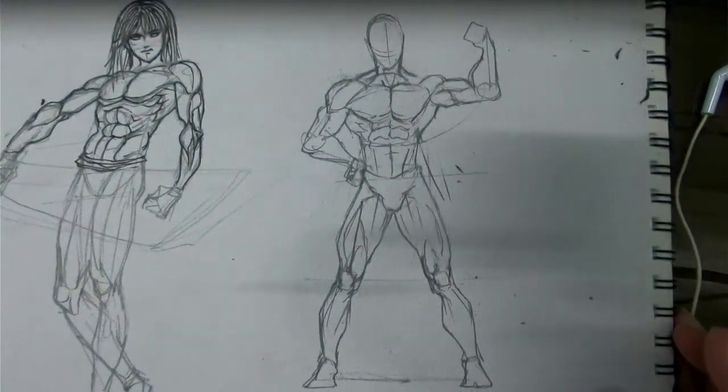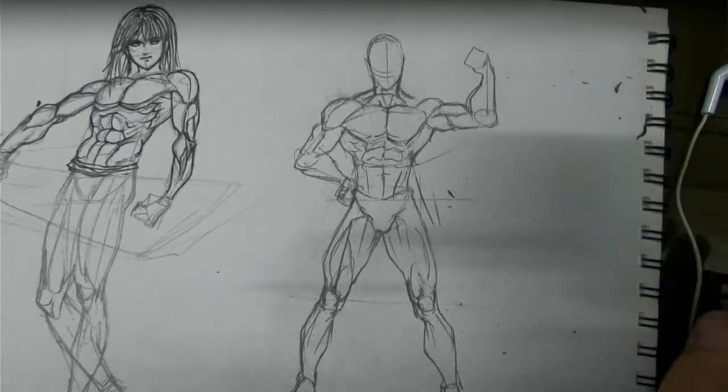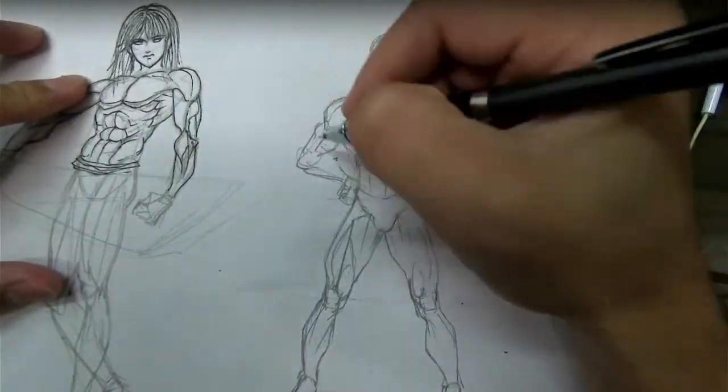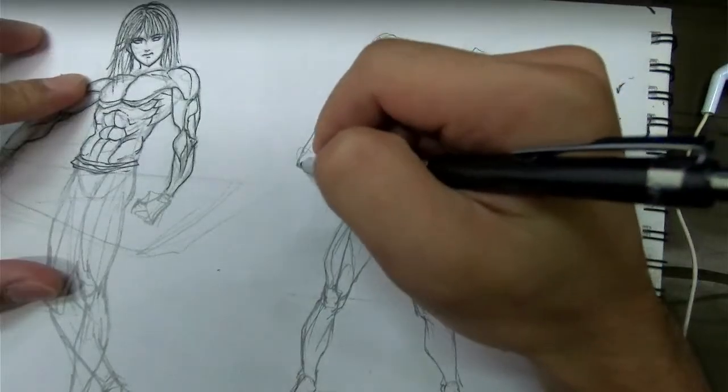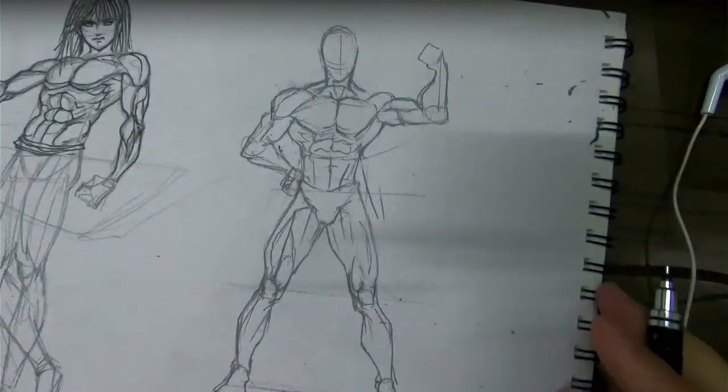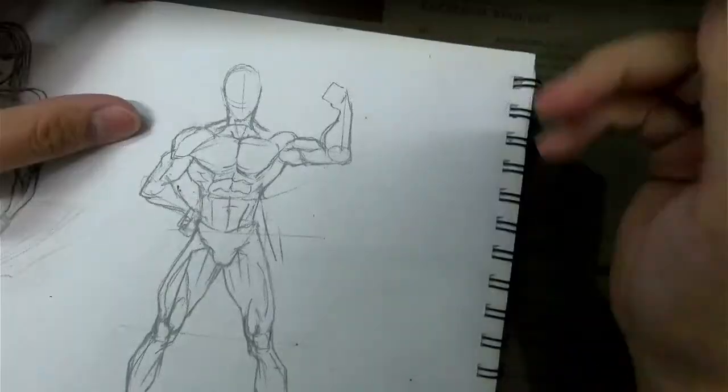Okay, so that's how you draw a male. If you want to draw a side view, let's have a side view.